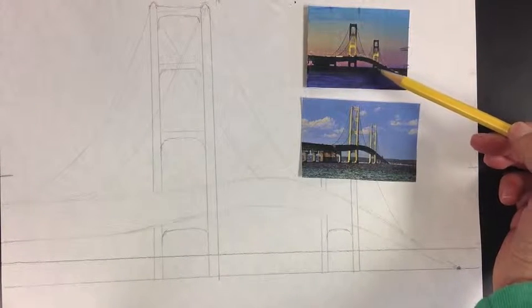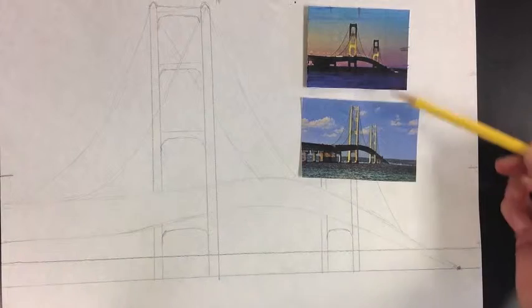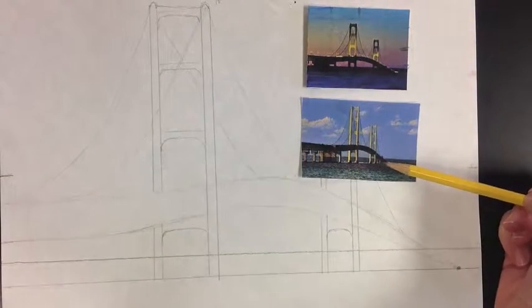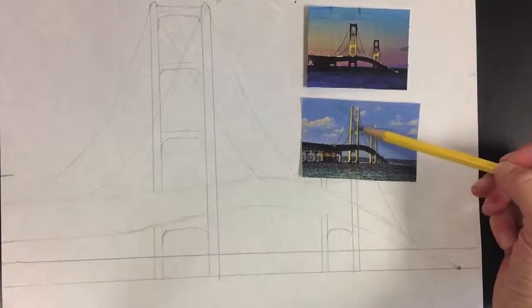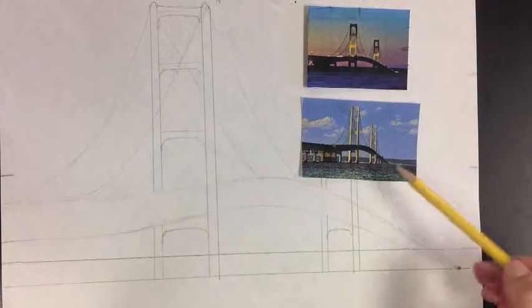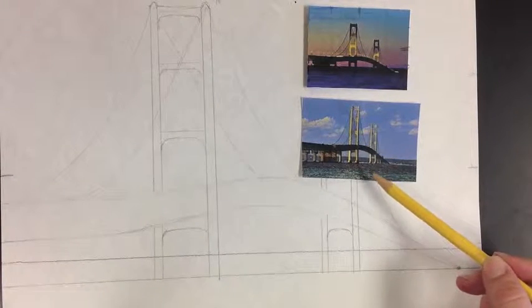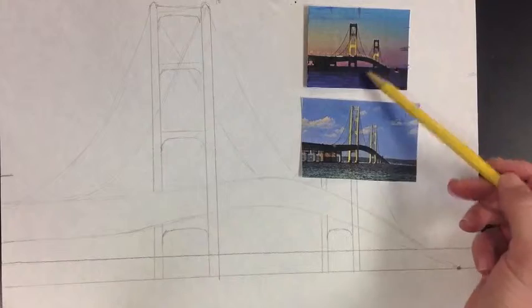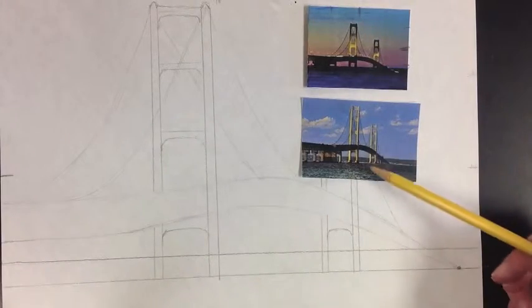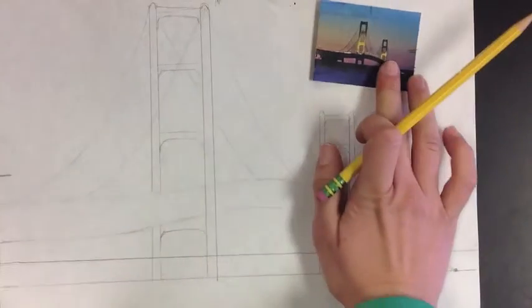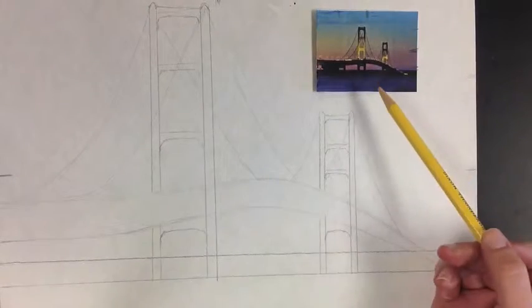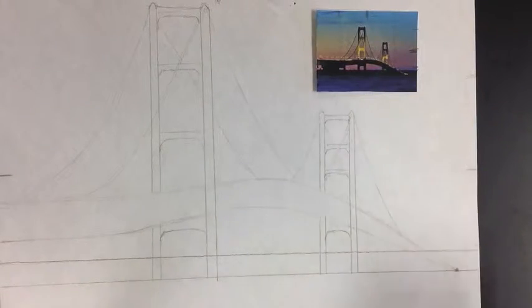The nighttime one is going to have a lot more dark areas, and the daytime one is going to have more light areas, like in here. And you can see that the water is a lot lighter than this one. This would be the easier one, and this would be a little bit more difficult one. I'm going to show you how to do the shading on this one right now, at least how to start.